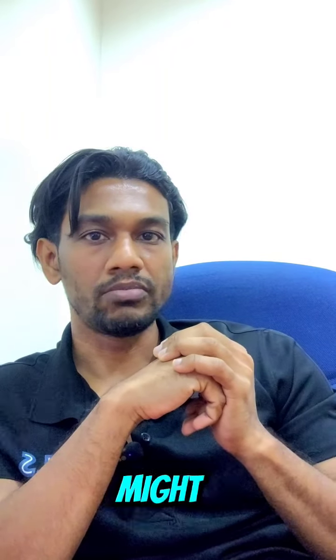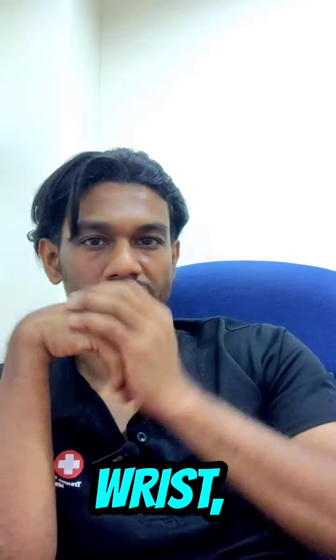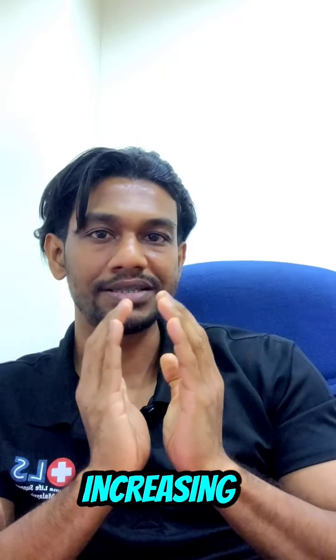So what happens is that basically when you're sleeping, you might accidentally be flexing your wrist. So you might be putting it in this position without even knowing it, and by doing so you're basically reducing the space of your carpal tunnel, thereby you're increasing the pressure inside, and this aggravates the symptoms.